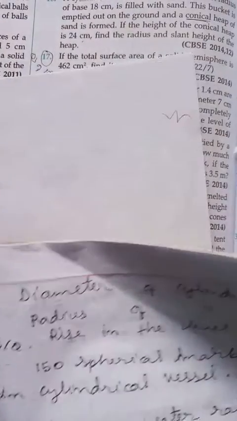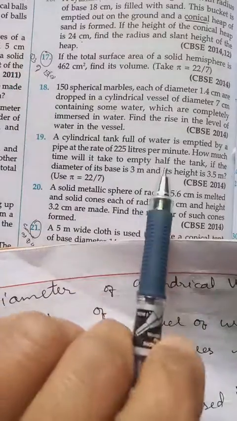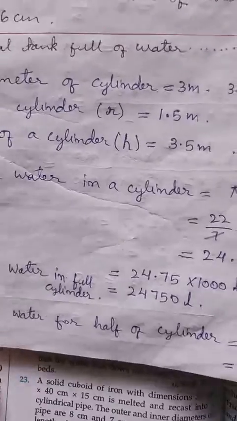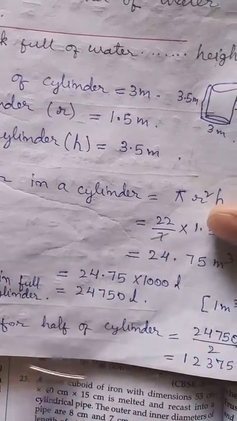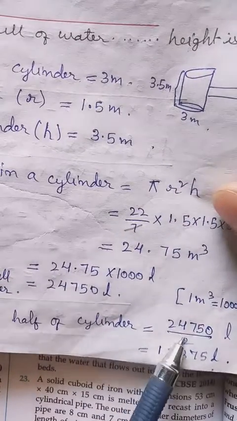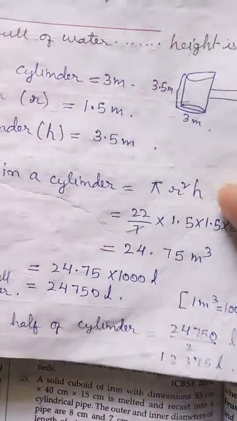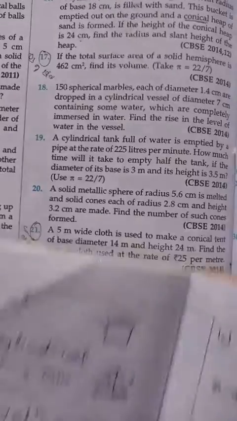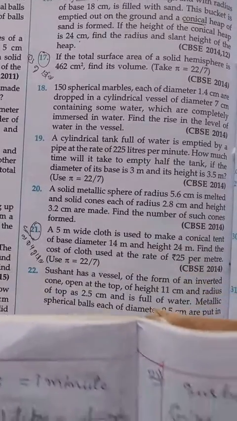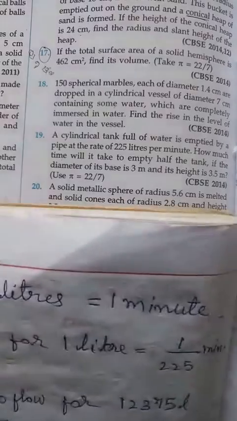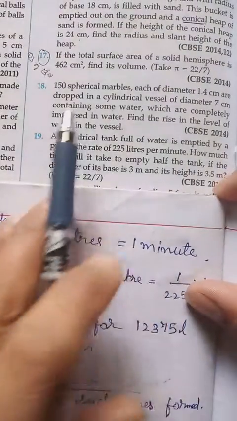Then the question says how much time is needed to empty half the tank. So half the tank means half the volume. We divide this volume by 2 because we need half. If we divide, we get 12375. So we need to know how much time will be needed to empty that water.